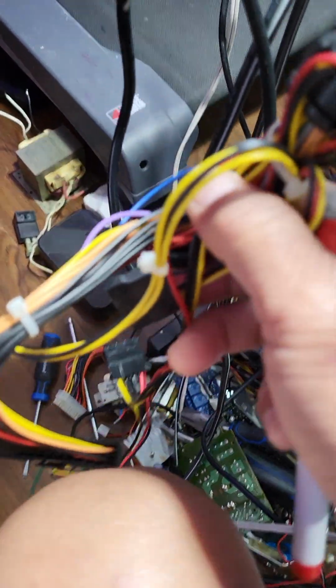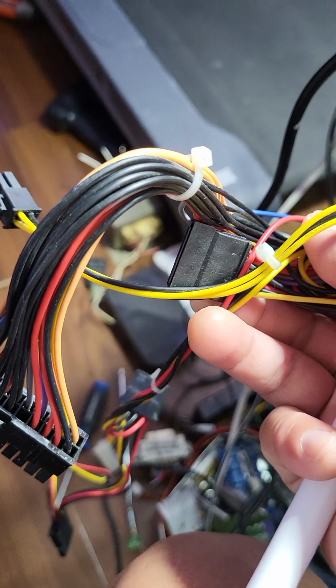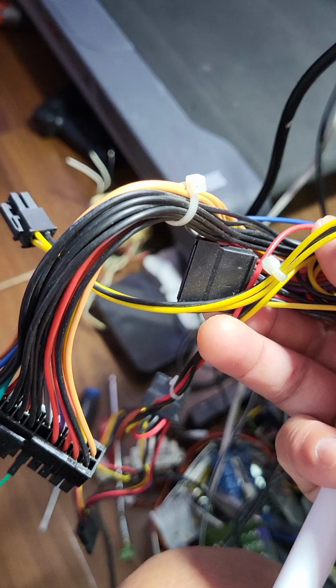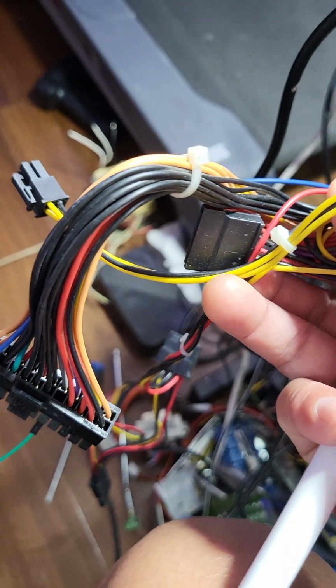For example, the output here is connected to the motherboard, other computer components, peripherals, hard drive, CD drive, everything.